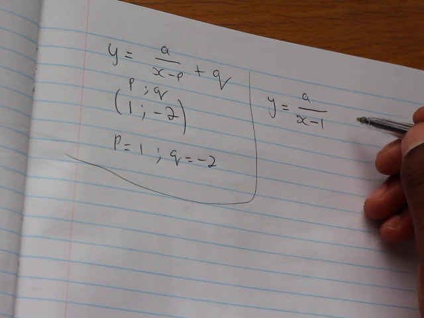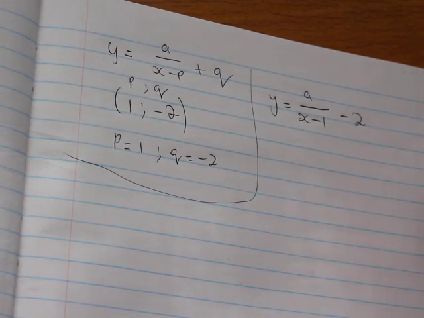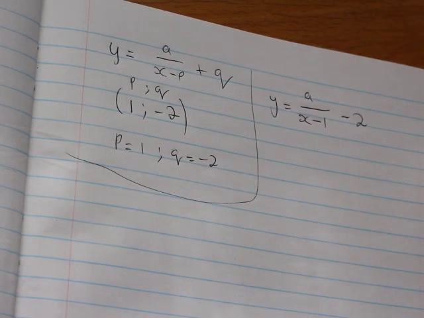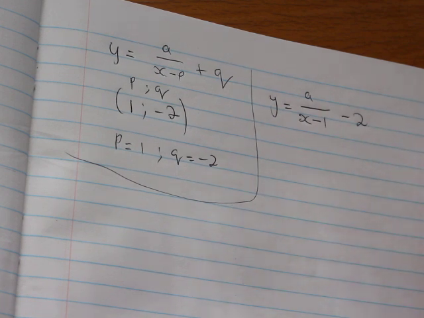But with the q, we're not changing any signs here. Whatever sign is given on the graph is the sign that you're going to have in the equation. So that's the situation, and you can see now we are left with only the a. If we can find the a, then we'll have a complete function.